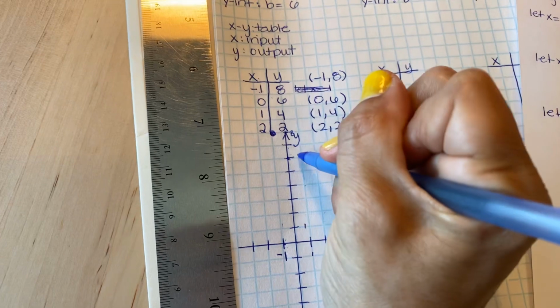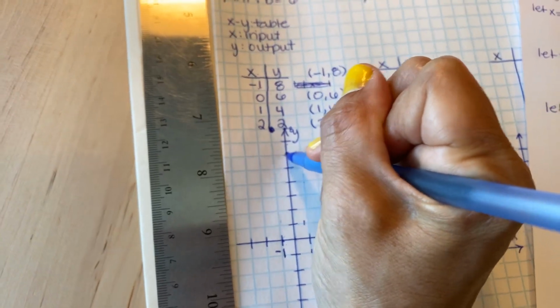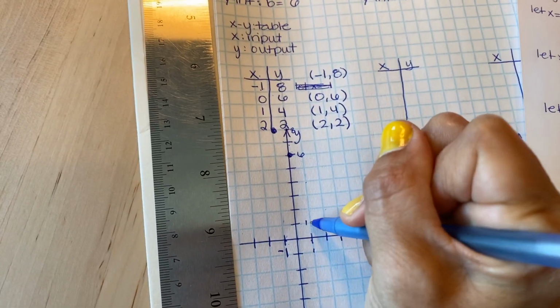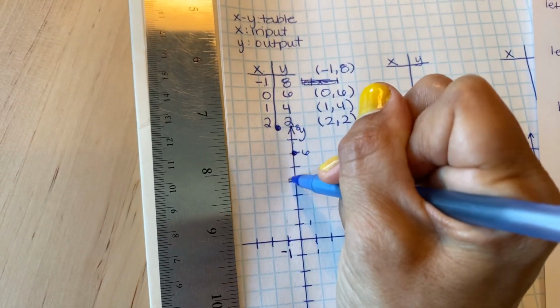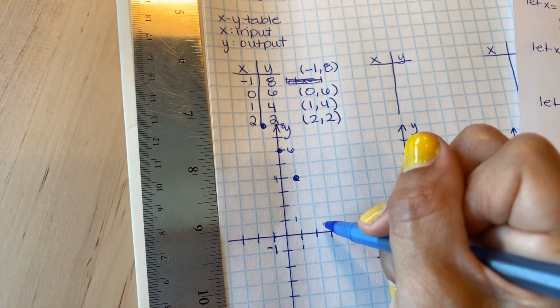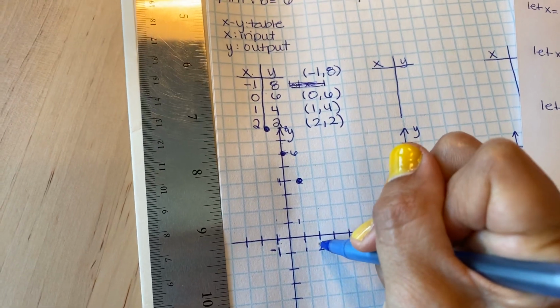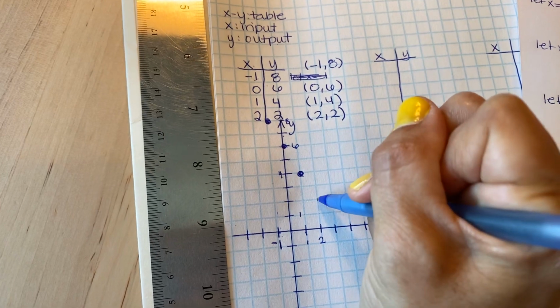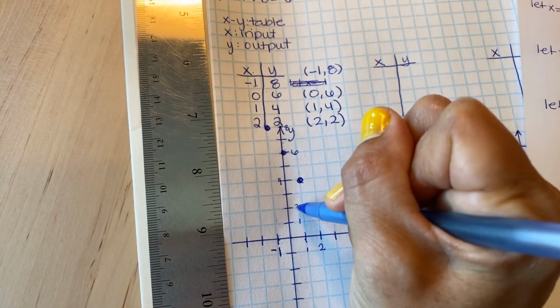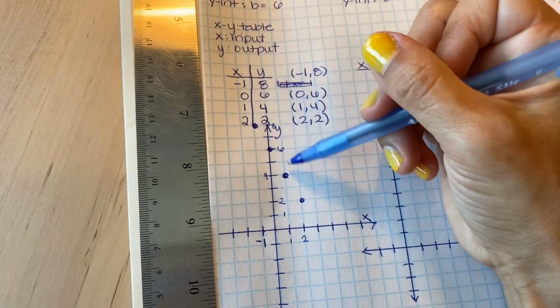0, 6 is here. 1, 1, 2, 3, 4 is here. Yeah, I'm right. Okay, 2, 2. I thought I mixed the 2 points. 2, 2 is here. Okay, so this is our line.